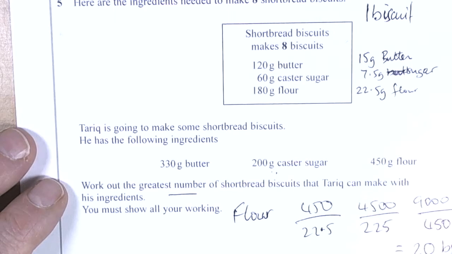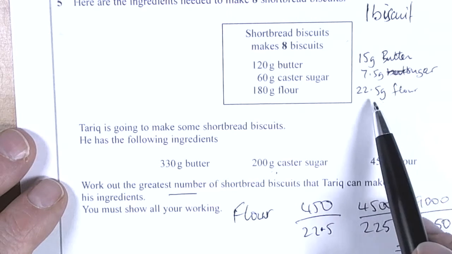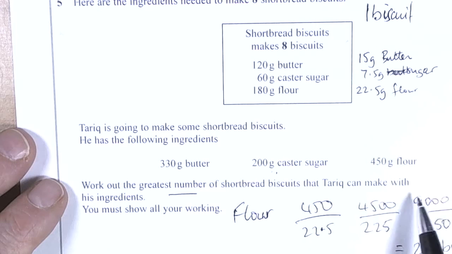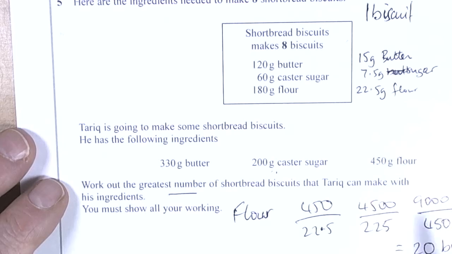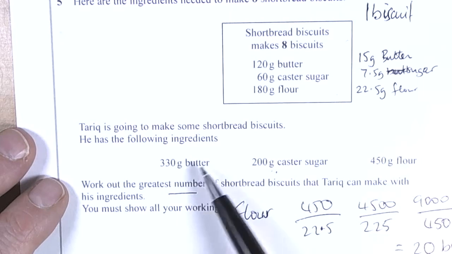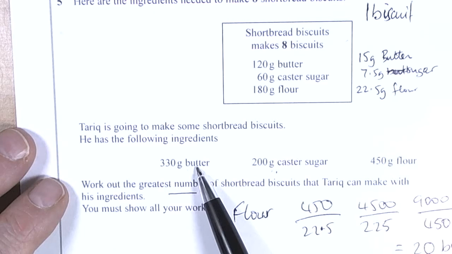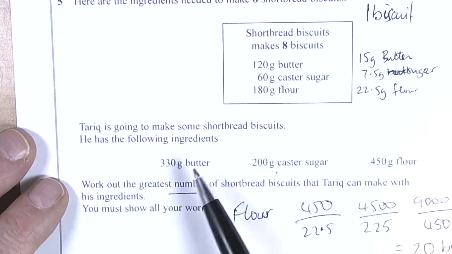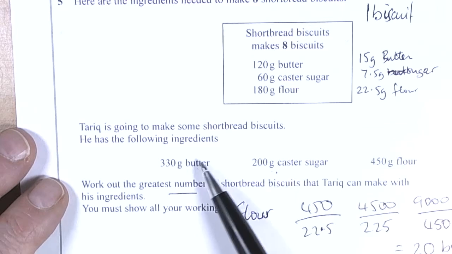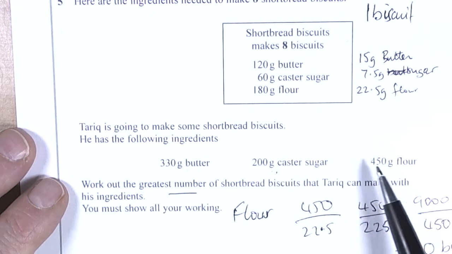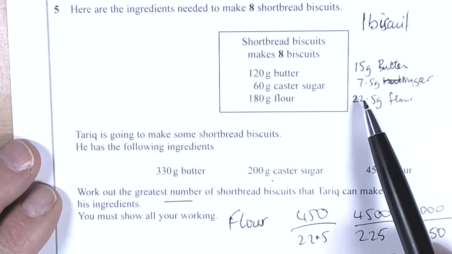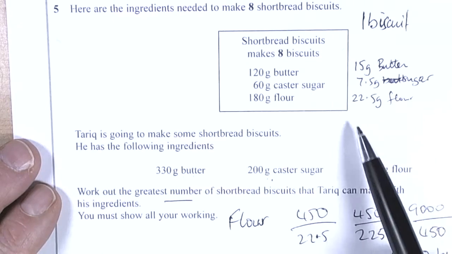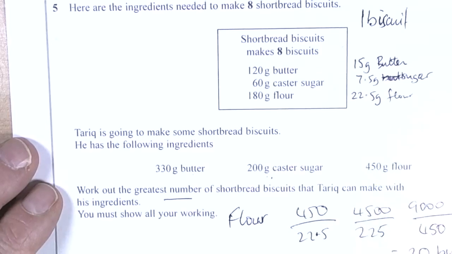So because flour has become the limiting factor, as in it needed the most material for the amount of ingredients we had there, I went for flour first. I could have done the same idea with butter. I could have worked out how many biscuits for 330 grams of butter by seeing how many 15s go into 330, and then I could check that the caster sugar and the flour would give us enough. But I just recognised quite quickly that flour is related to that quite nicely, so I went for flour first.